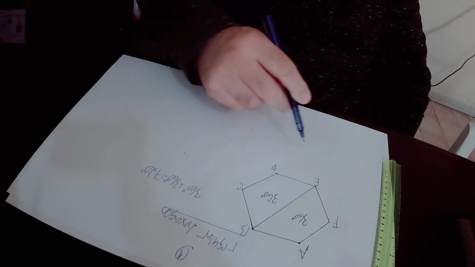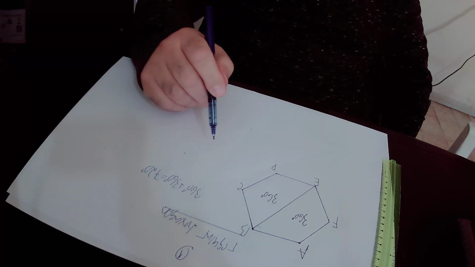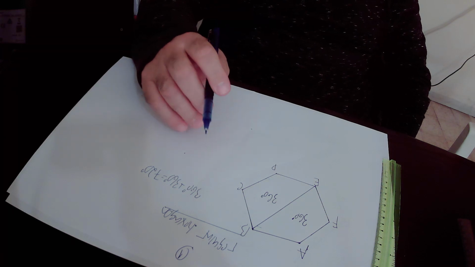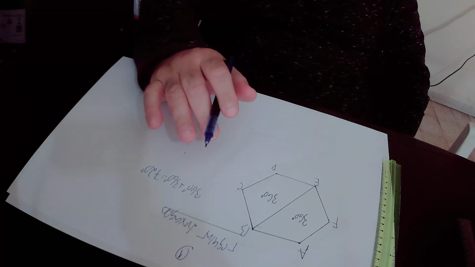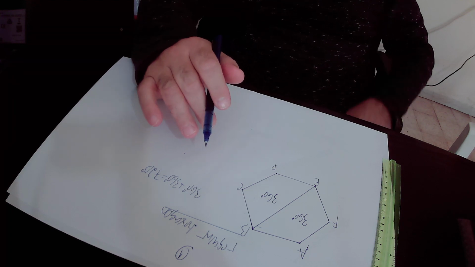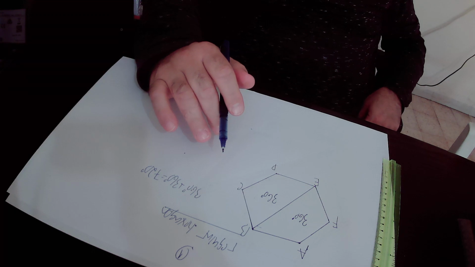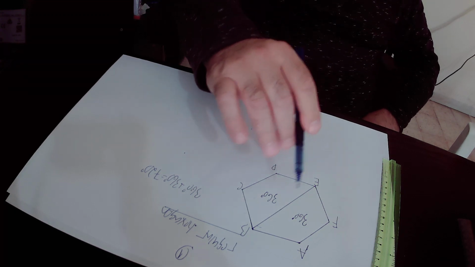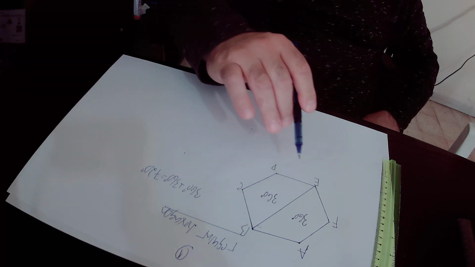And that is exactly the sum of the angles in this regular hexagon. So we found that the sum of the angles in any regular hexagon equals 720 degrees. Why? Because this regular hexagon A, B, C, D, E, F could be any regular hexagon.